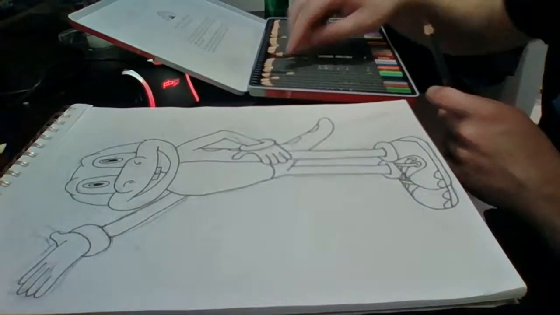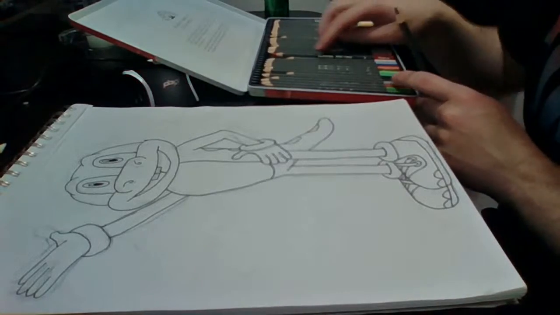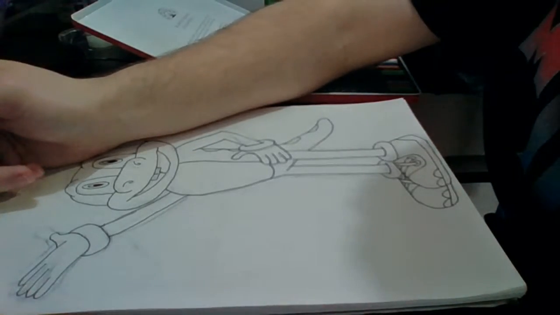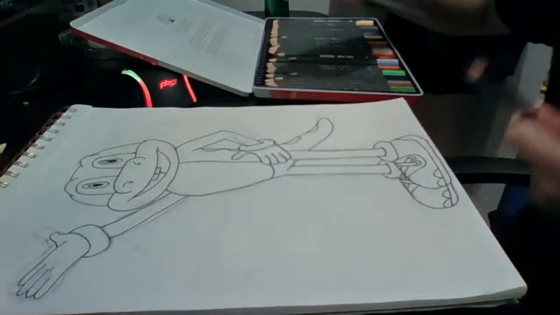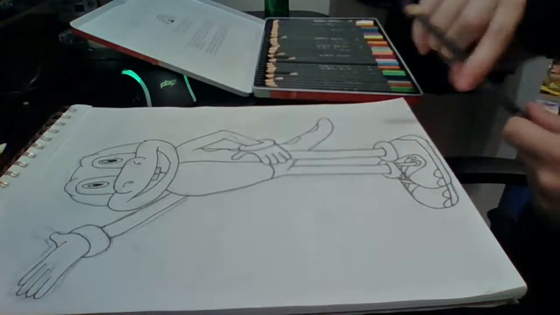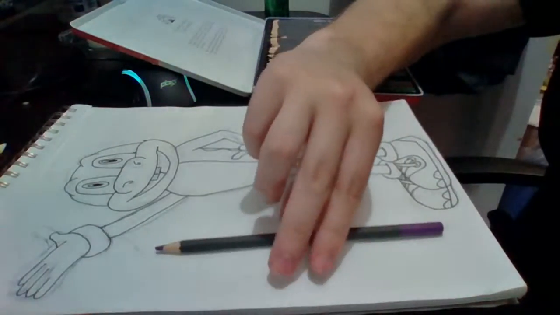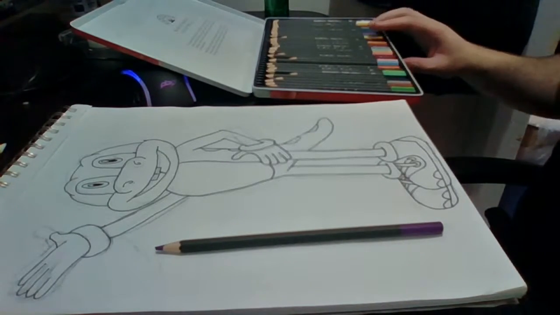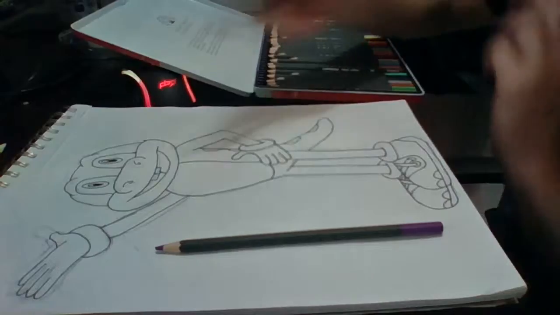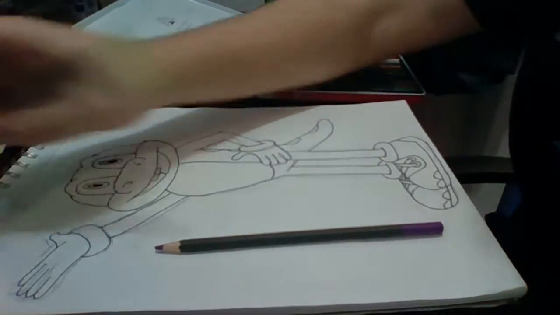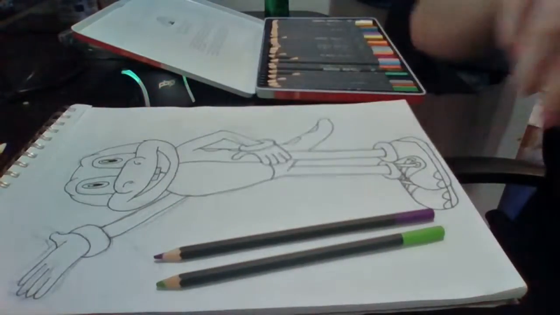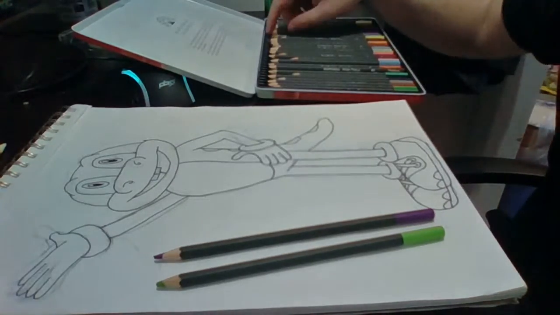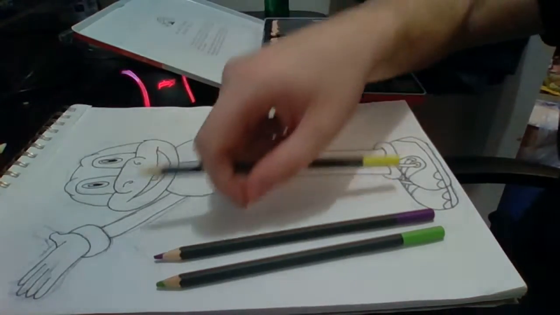Let's see, either that one or this one. Let me see which one I like better. I think this lighter one will look better. So we got purple there. Hey, this looks like the green from Barney's. We got this lime looking green, and we're gonna need our base yellow.